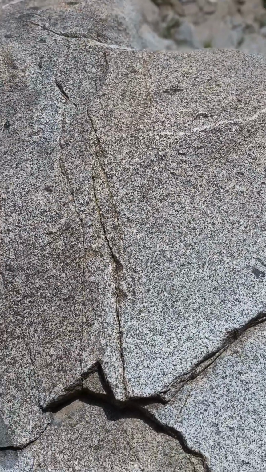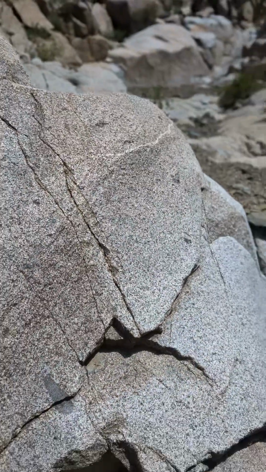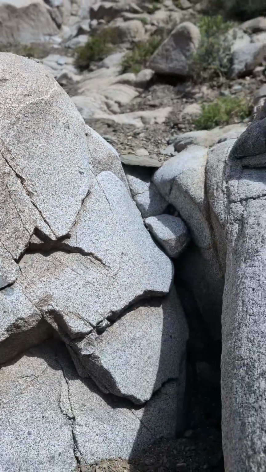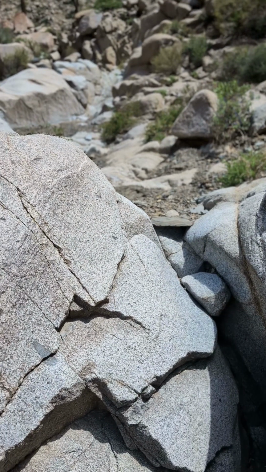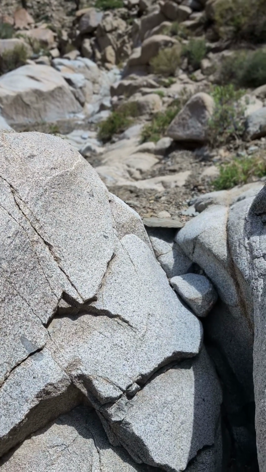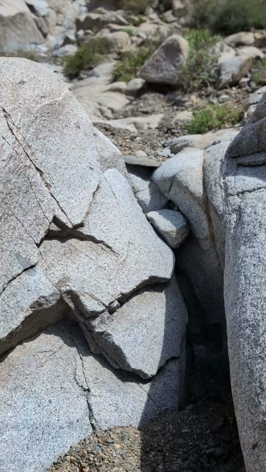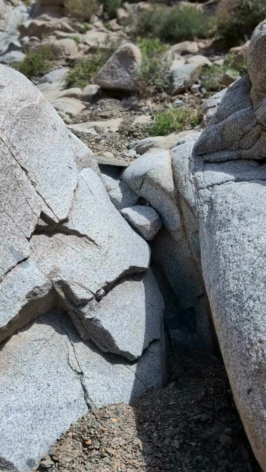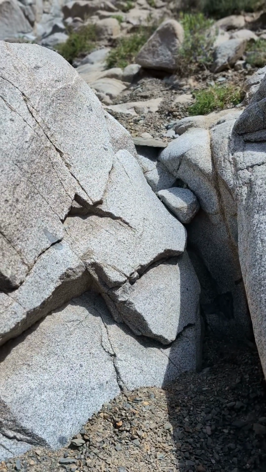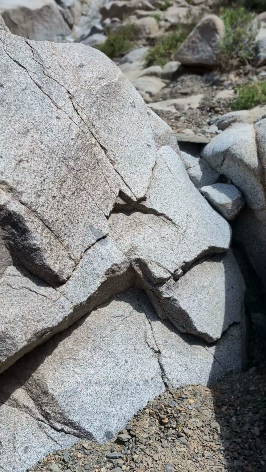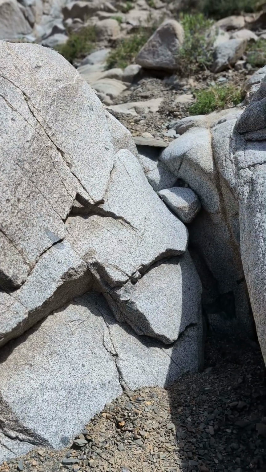So these blocks are way too big for the flow to carry directly. And therefore the flow has to revert from this more efficient mode of erosion, plucking or quarrying, to a less efficient mode, which is called abrasion, where the gravel coming in from upstream and the sand individually is impacting the zone and is knocking pieces off.